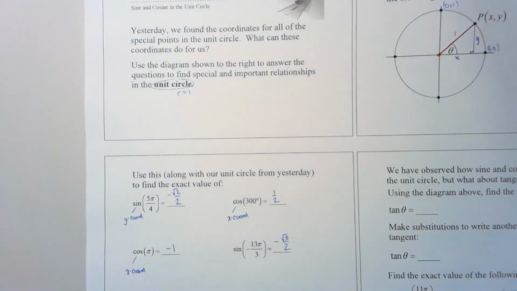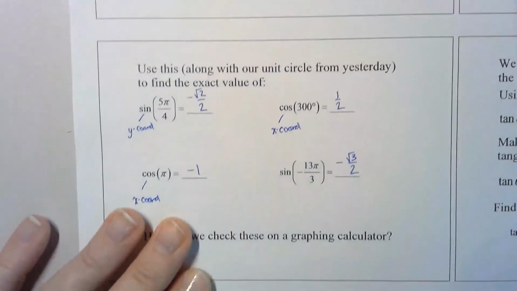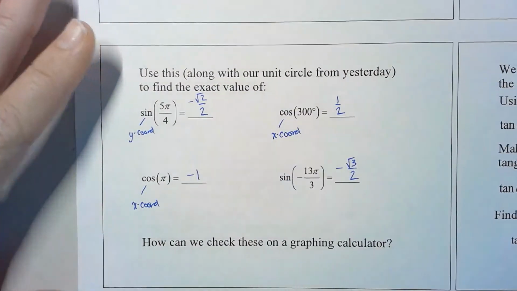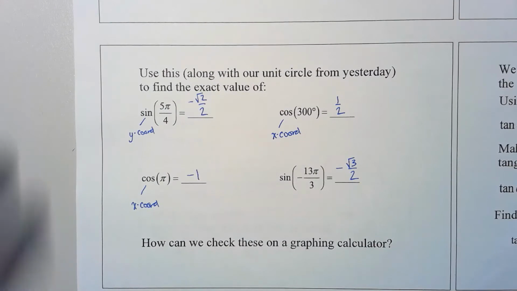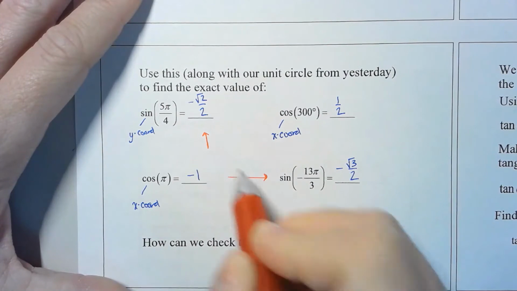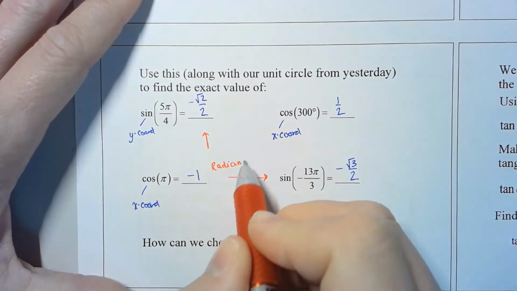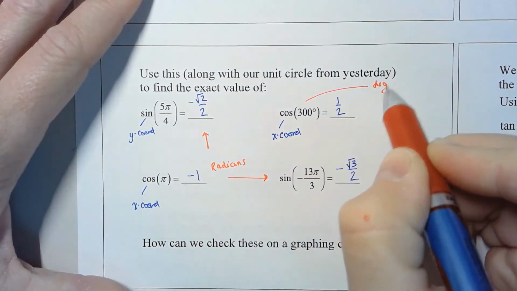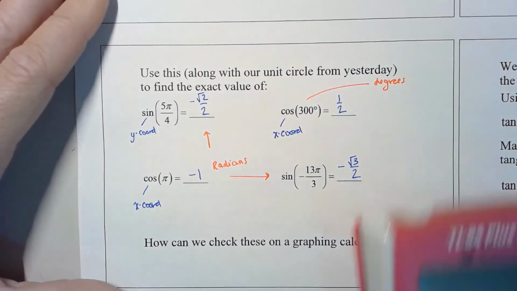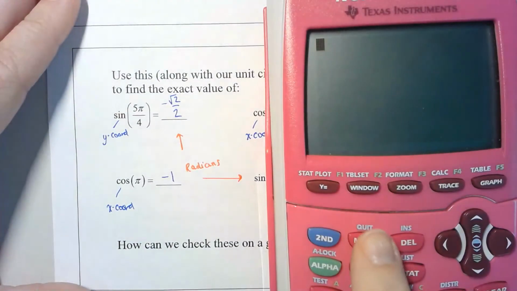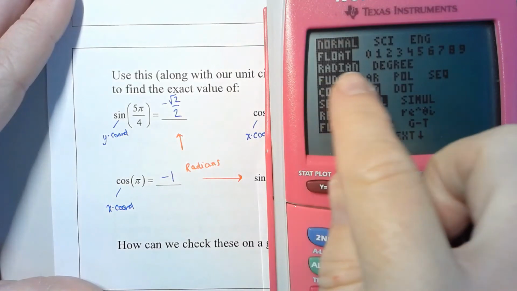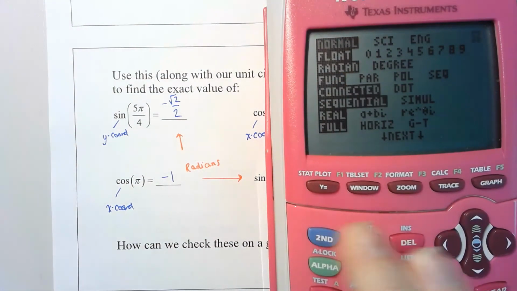Okay. All right. So before we move on, let's just talk about checking these, or some of them, on a graphing calculator. One thing to notice is that these three angles were in radians, and this angle was in degrees. That's important to note, because if you're going to check this on a calculator, you need to tell your calculator what mode you're in. So the first thing I'm going to do is hit my mode button. And right now my calculator is in radians. Great. All right, so let's get out of there.